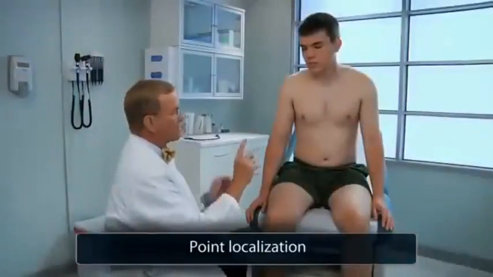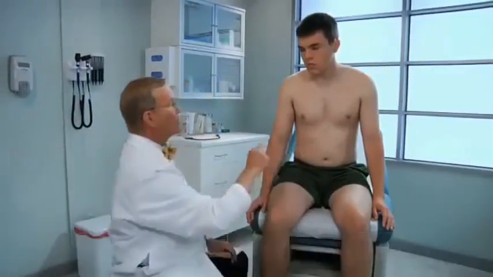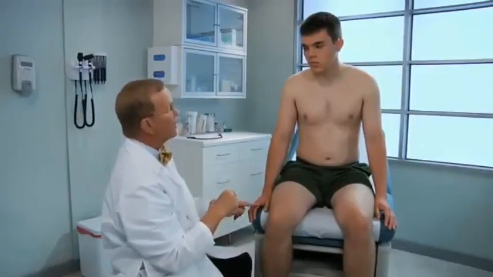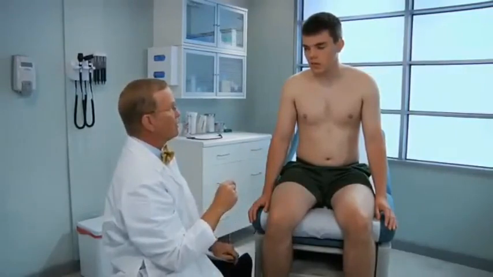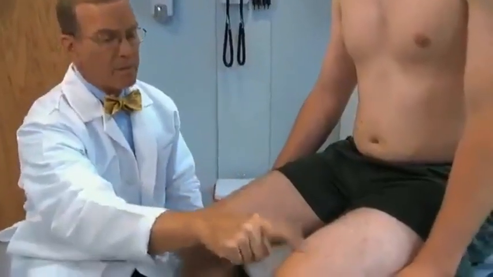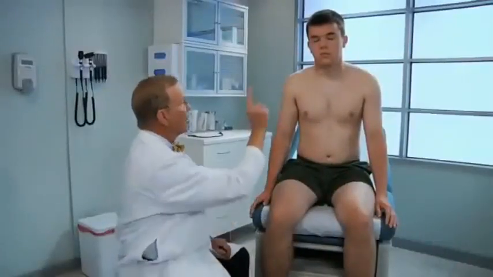To test point localization, ask the patient to keep the eyes closed. Then touch a point on the patient's skin. Ask him to open his eyes and point to the place touched. All right, close your eyes. Here comes the first one. This test is especially helpful for locating sensory loss on the trunk and legs.